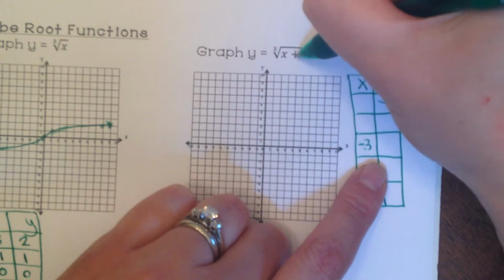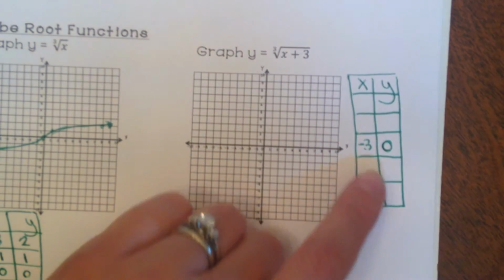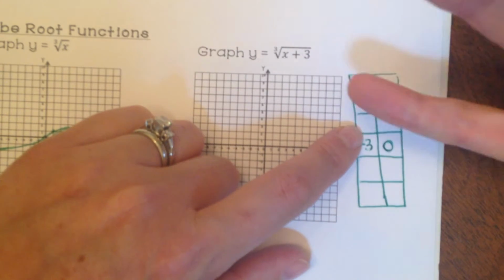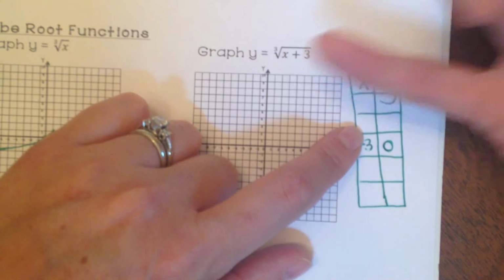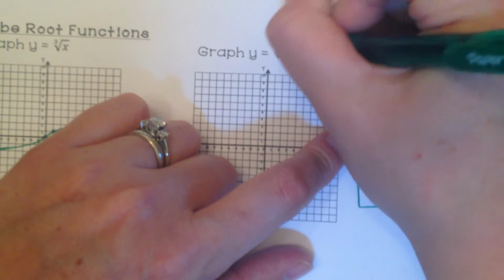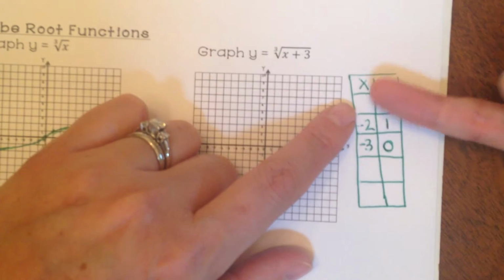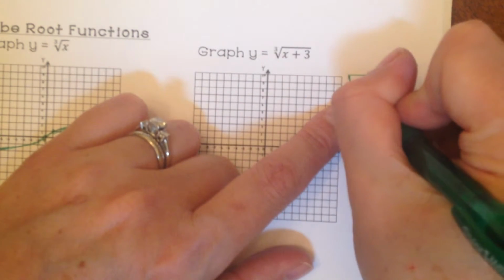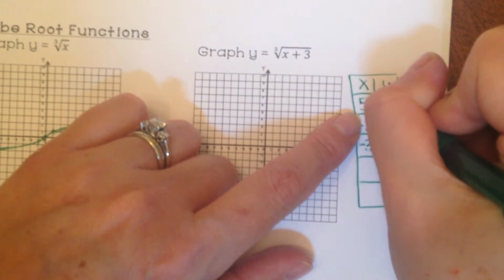So negative 3 plus 3 is 0. Cube root of 0 is 0. Okay, then I'm going to look at my perfect cubes that are positive. So if I make it be 1 underneath the cube root, well, that would be when x is negative 2. Negative 2 plus 3 is 1. Cube root of 1 is 1. Okay, my next perfect cube, I want it to be 8 underneath. Well, that would be when x is 5, because 5 plus 3 is 8. Cube root of 8 is 2.